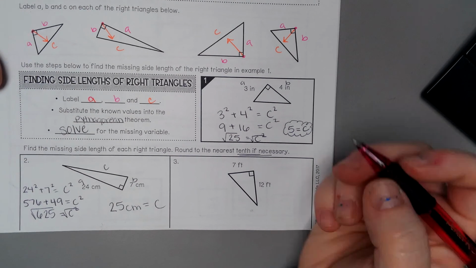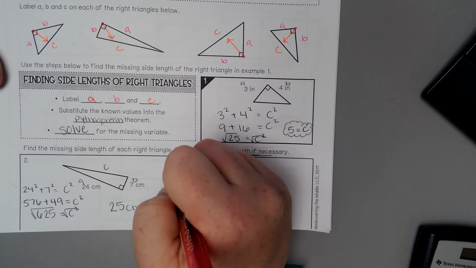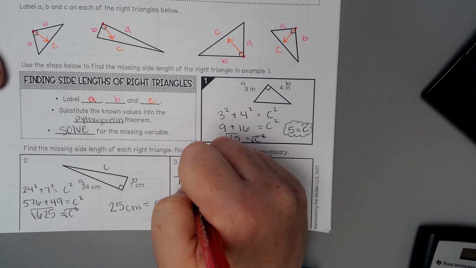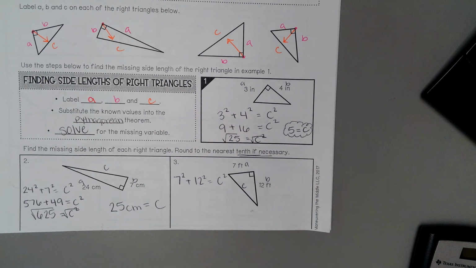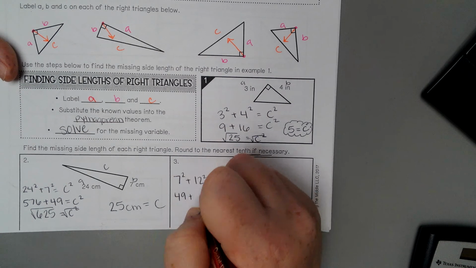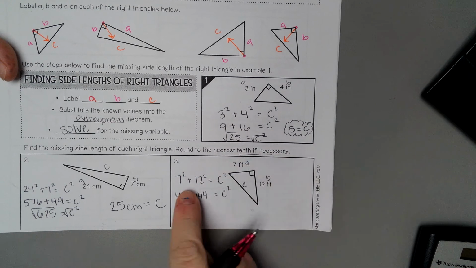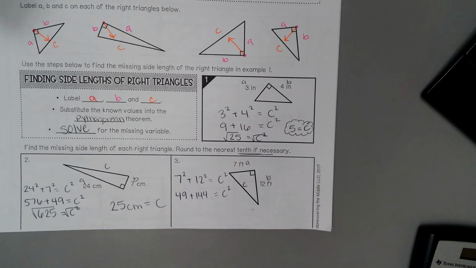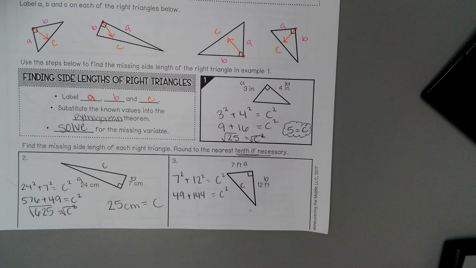Next, 7 and 12, we are missing C. Maybe we have A and B again. So 7 squared plus 12 squared equals C squared. 7 squared is 49. 12 squared is 144. Equals C squared. These are some that you should probably practice, if you don't know them yet, on remembering squares up until probably 15.